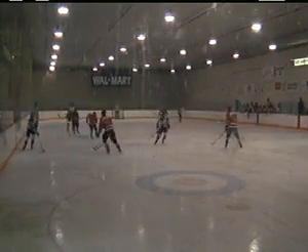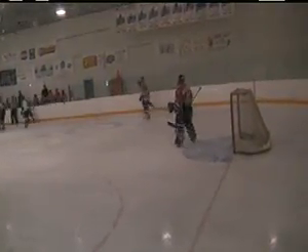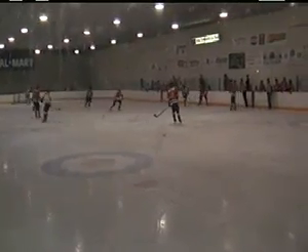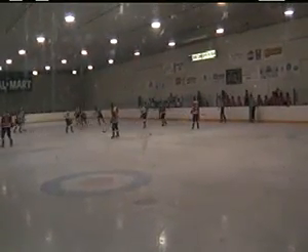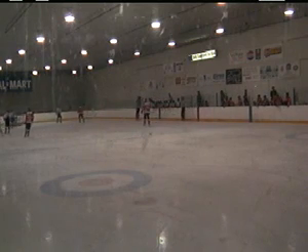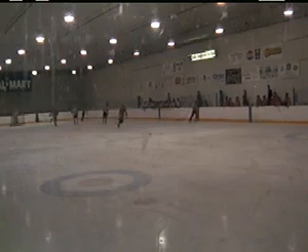Yellowstone coming up the ice, side wall, 3-on-2. Can't get the pass through. Puck ends up in the corner here, and a nice rush by Great Falls. Gets held up at the red line. Yellowstone. And we get an icing.